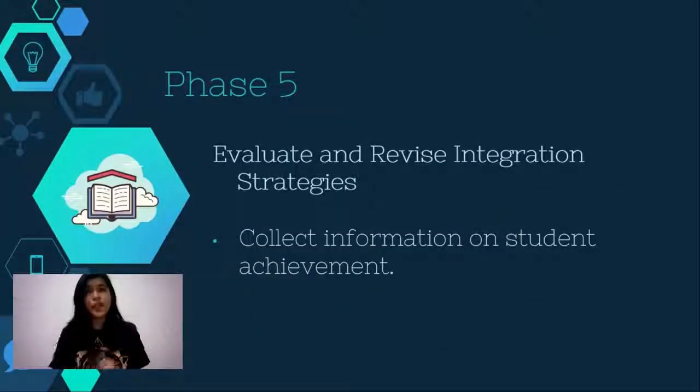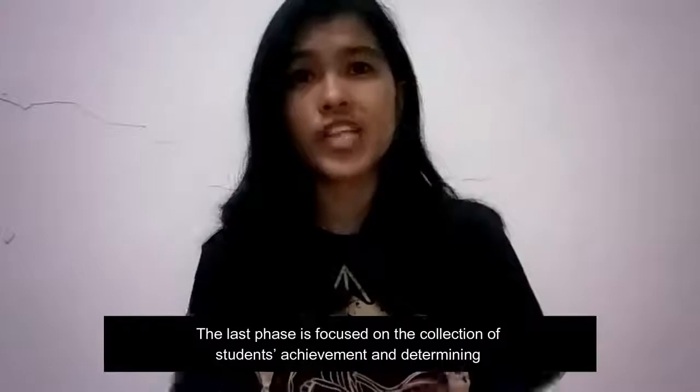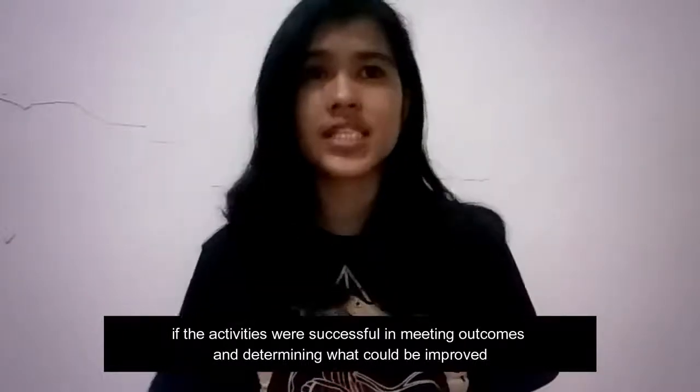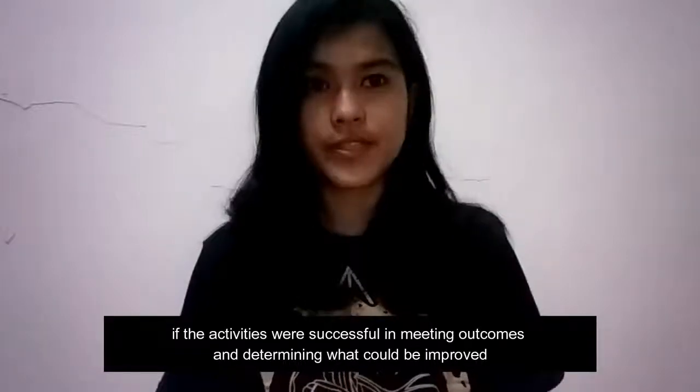Phase five, evaluate and revise integration strategies. The last phase is focused on the collection of students' achievements and determining if the activities were successful in meeting outcomes, and determining what could be improved.